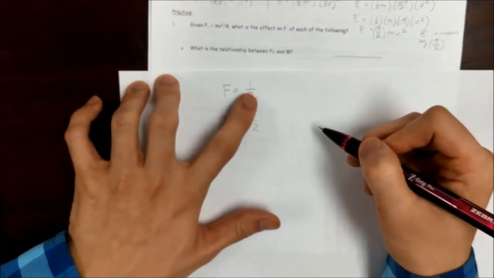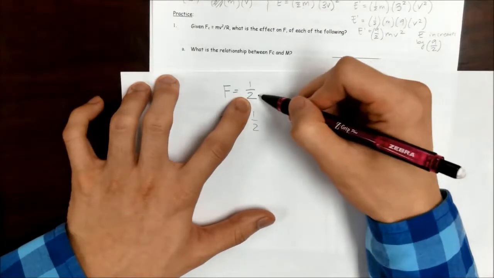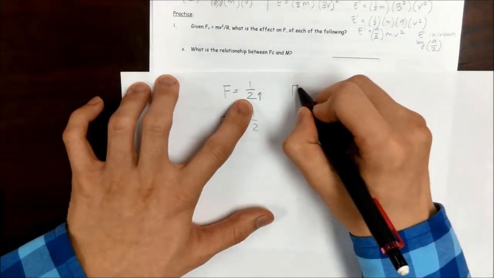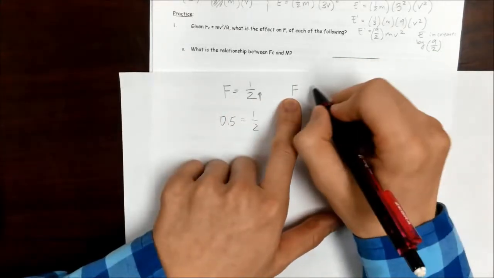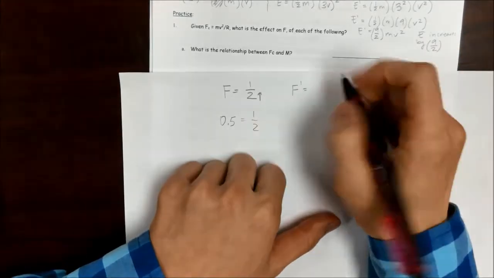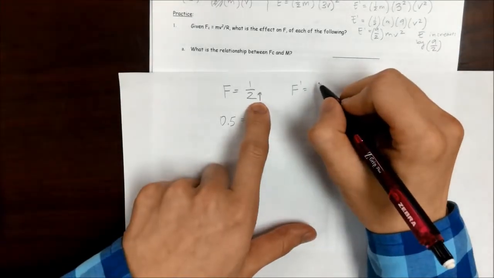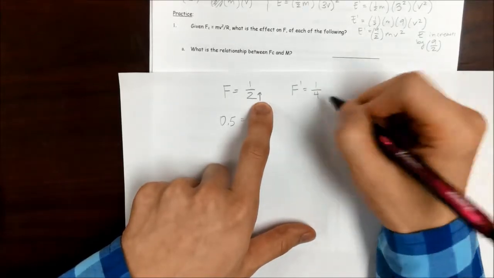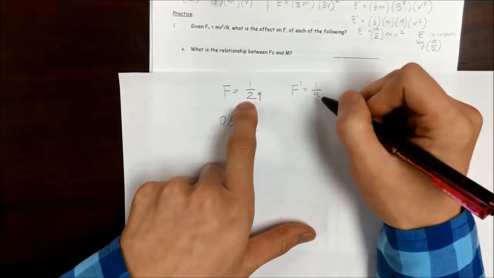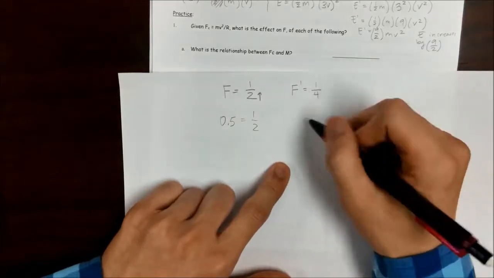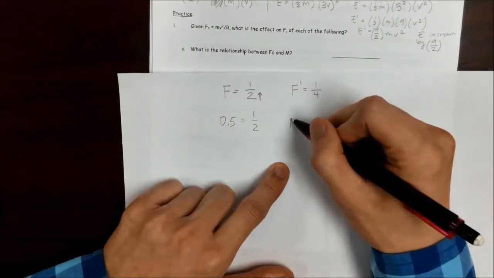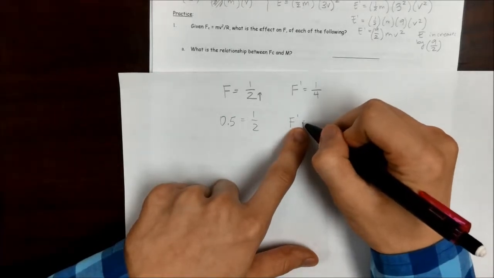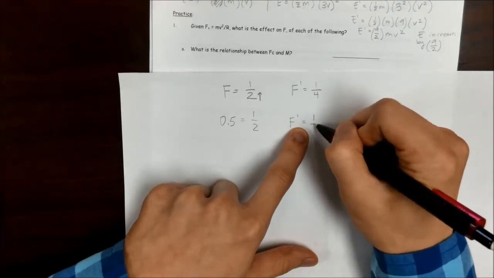Alright, now check this out. Remember, I'm going to make the bottom number bigger. So F prime is going to equal, I brought this bigger, right? So 4 is bigger than 2, right? 2 increased to 4. Well, what is F now? Right? F is equal to 1/4.